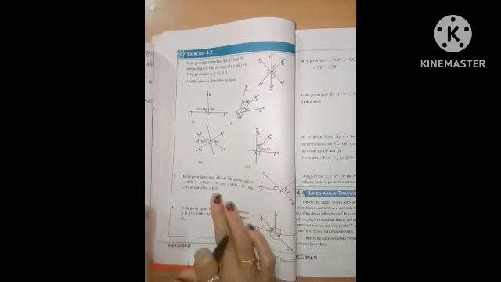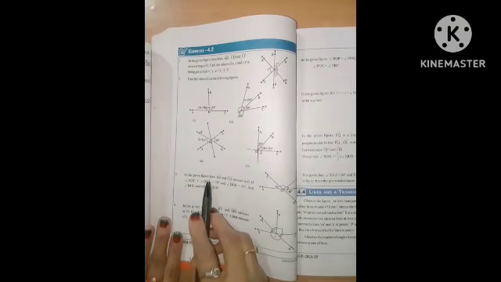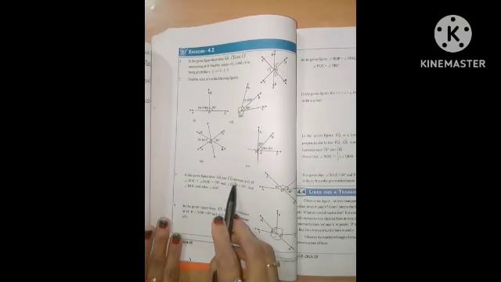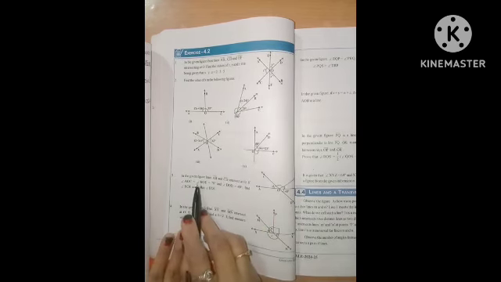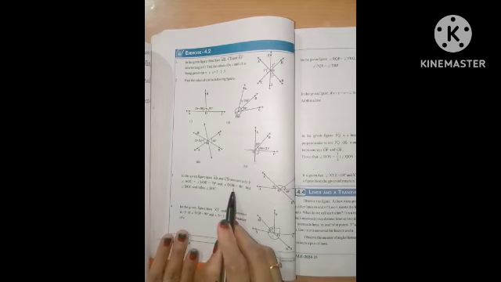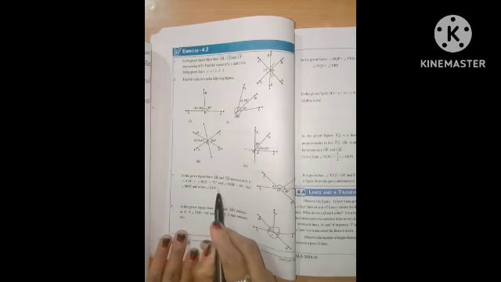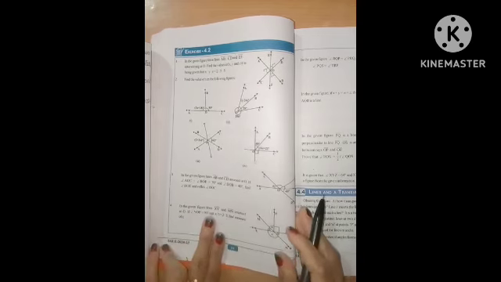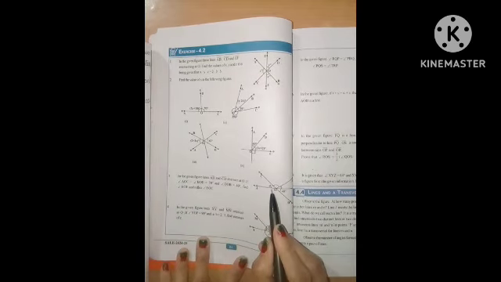Next we'll move on to the third question. In the given figure, lines AB and CD intersect at O. If angle AOC plus angle BOE equals 70 degrees and angle DOB equals 40 degrees, find angle BOE and reflex angle EOC. One figure is given.